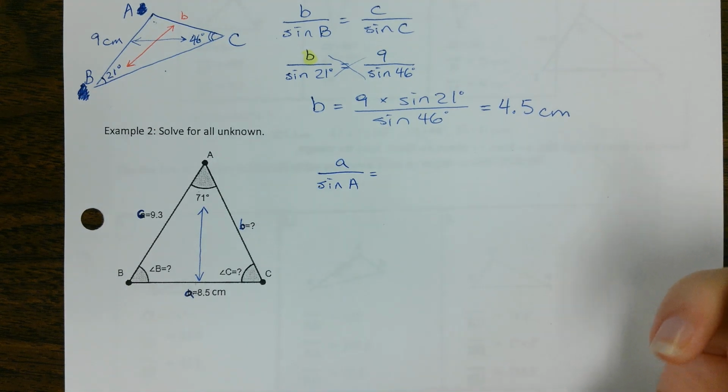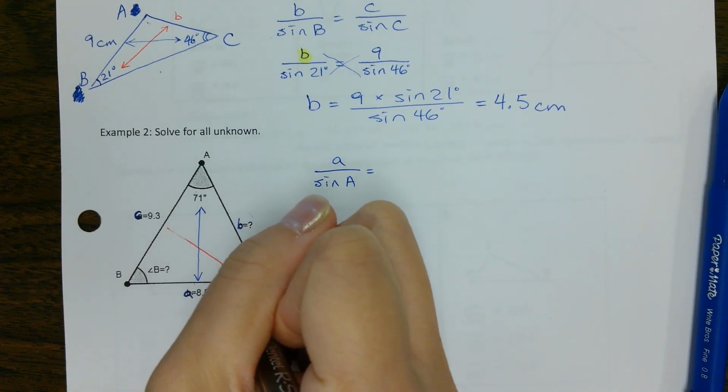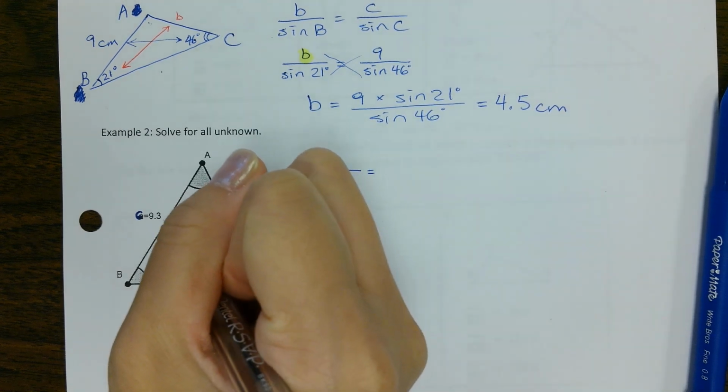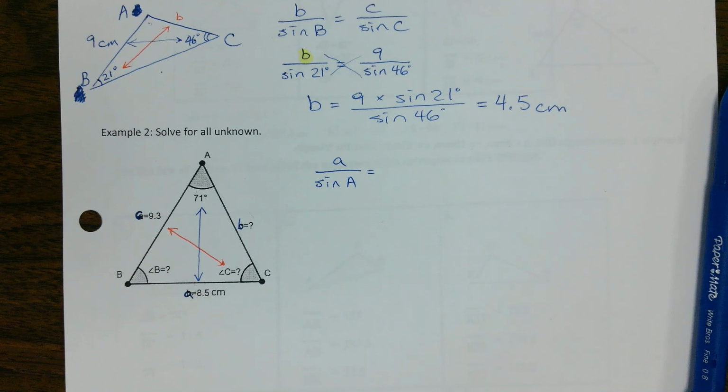So A over sine A equals... which pair can I solve for? Yep. B? Are you sure? C, yes. Because B, I don't know both, and I don't know angle C. So I have to solve for this pair first.